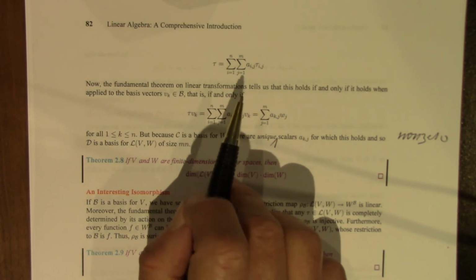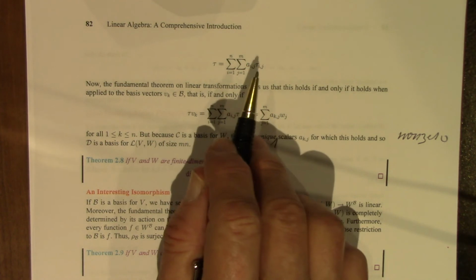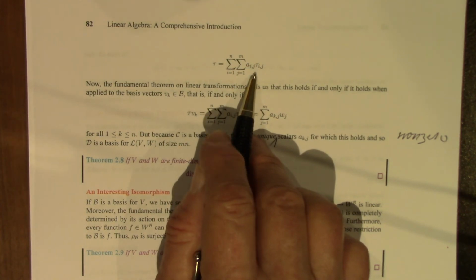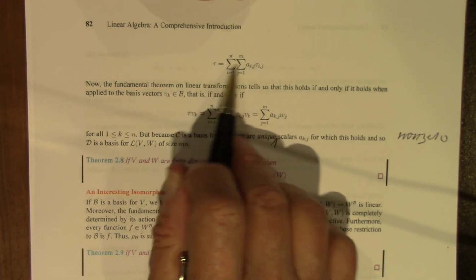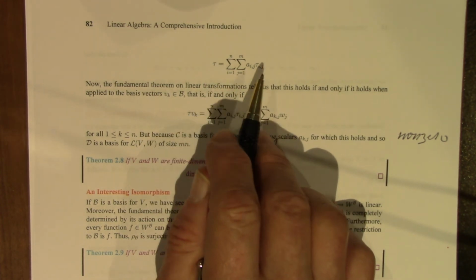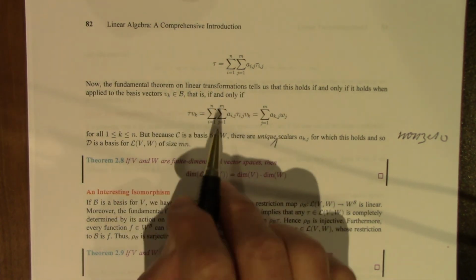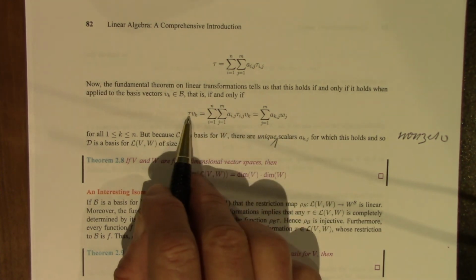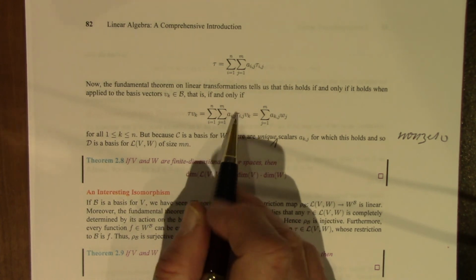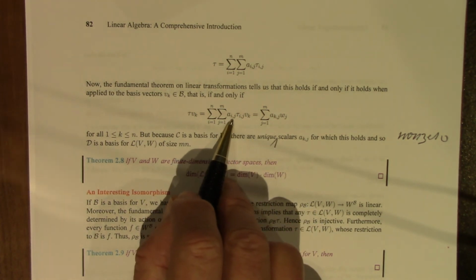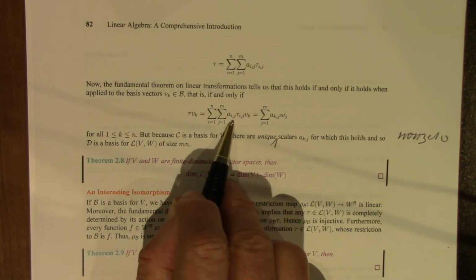Well, the fundamental theorem on linear transformations tells us that tau is equal to such a linear combination if and only if these two linear transformations have the same value on basis vectors. In other words, there are unique scalars Aij for which this equality holds.